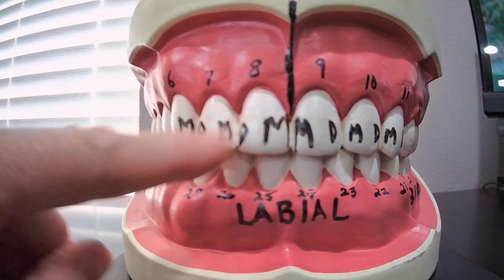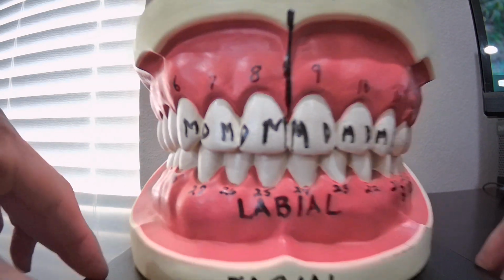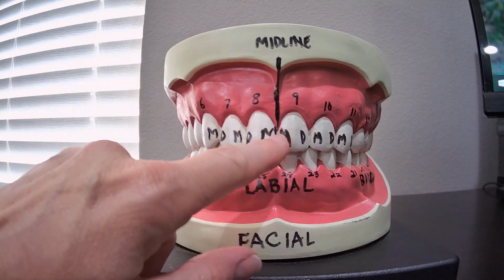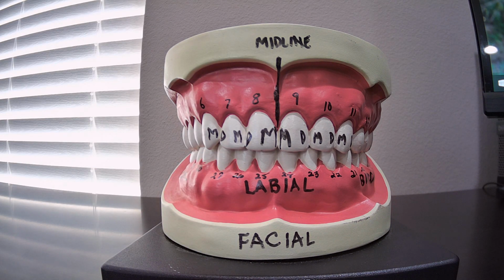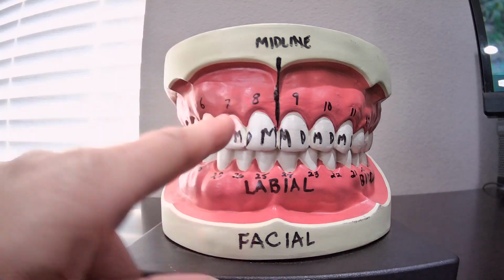There are some other directional terms we use when referring to the teeth, and those are mesial and distal. Each tooth has a mesial side and a distal side.